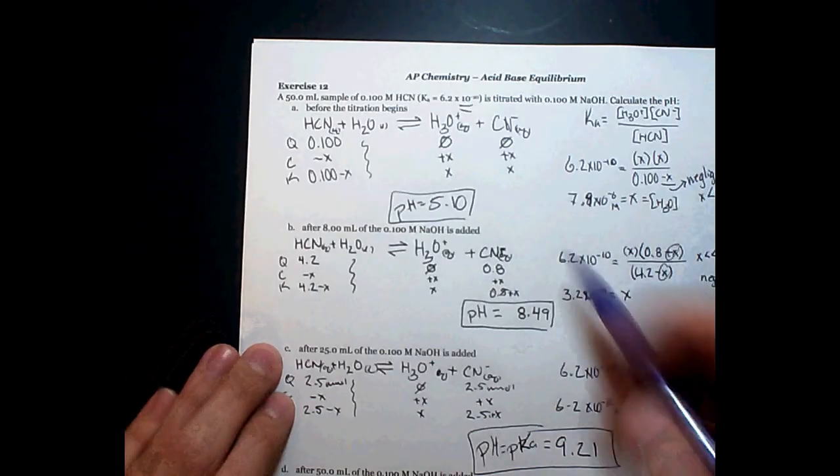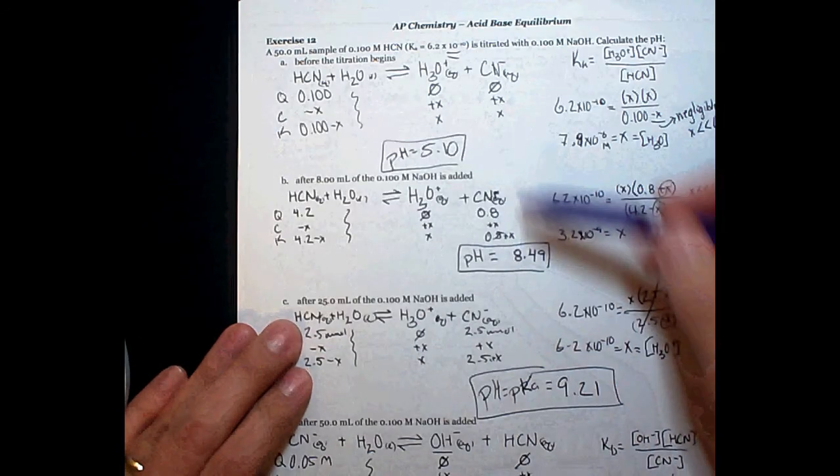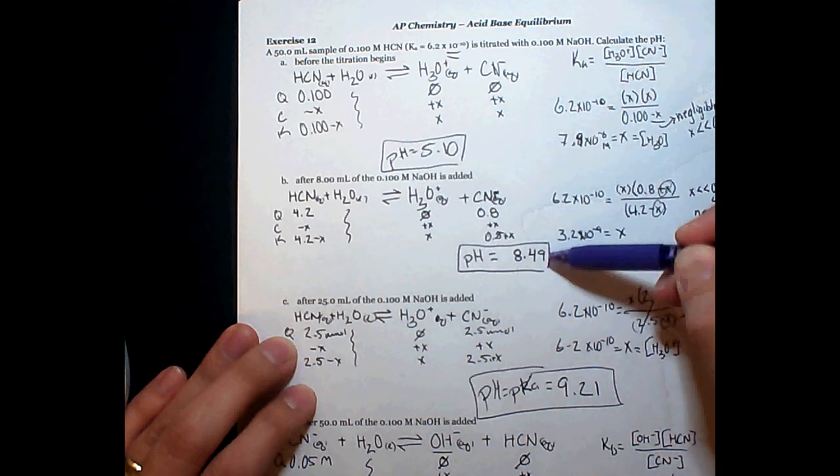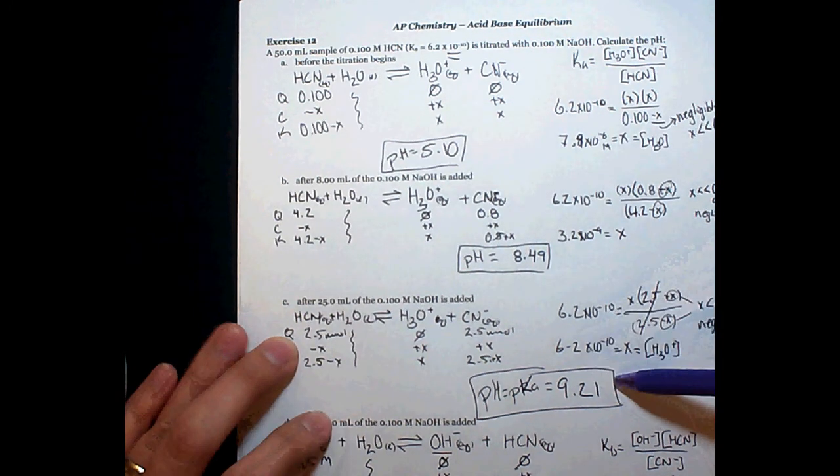If we notice, our pH does go up the whole time, as it should. It starts off at a 5.1, 8.49, 9.21, and finally at the equivalency point, it is 10.95.